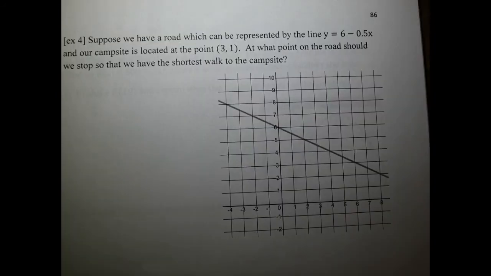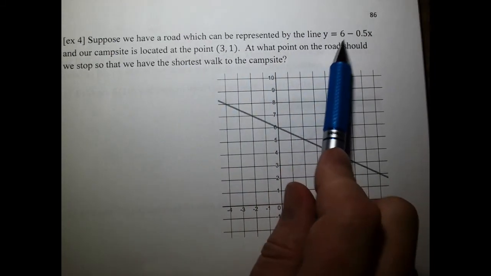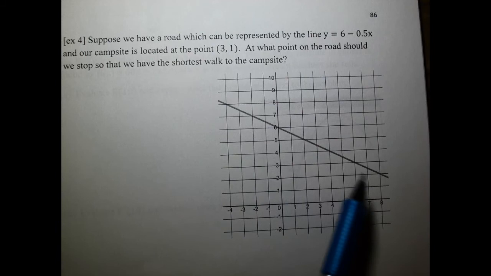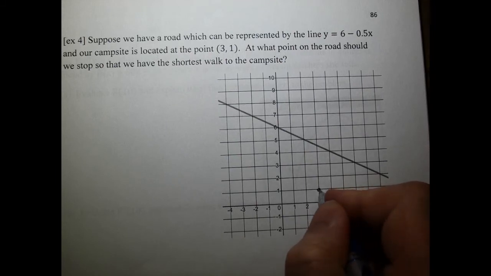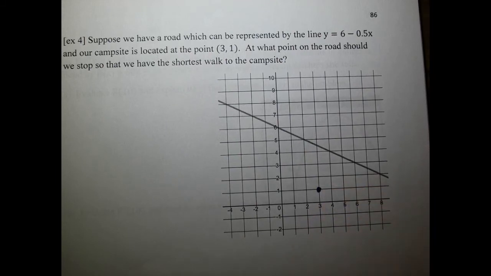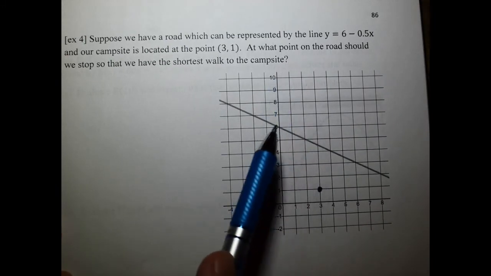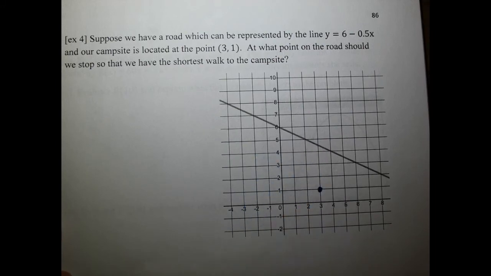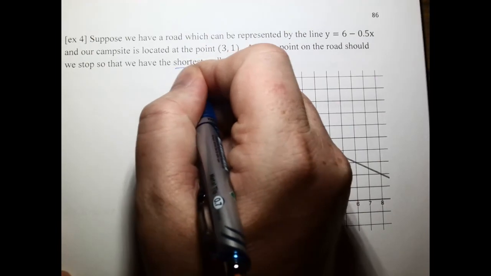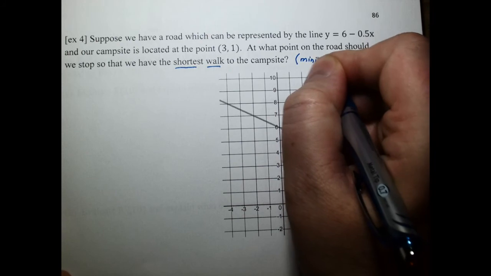All right, let's take a look at one more example. Suppose we have a road represented by this line right here, 6 minus 0.5x. And we have our campsite, which is located at the point 3, 1. So we're looking down on this like a map. At what point along this road should we stop so that we have the shortest walk to the campsite? So we're looking to minimize distance.